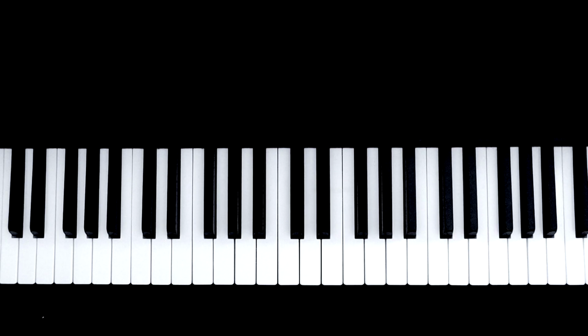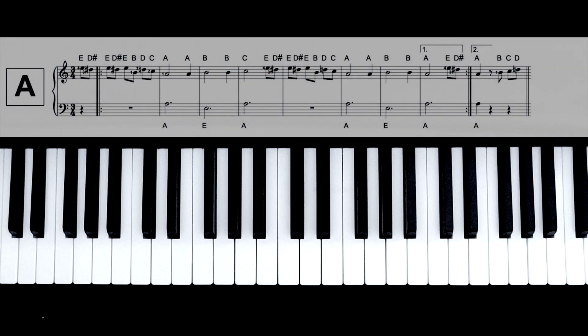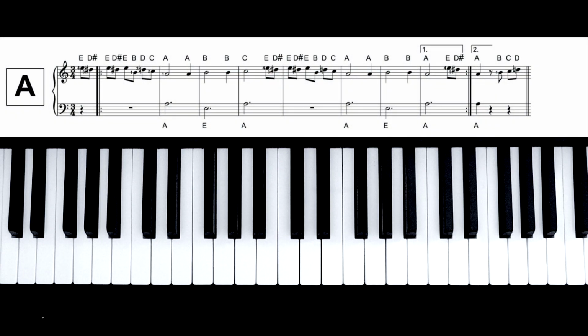Okay, so that was the piece all the way through. We're going to now look at it section by section. So as I was saying, section A repeats twice. The first time you go all the way from the beginning and you play bars 5, 6, 7 and 8.